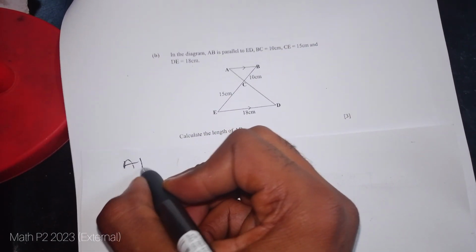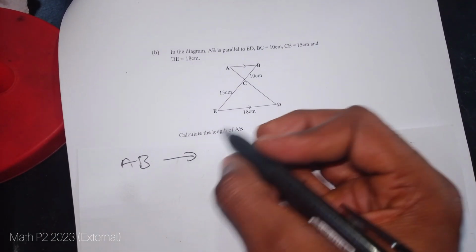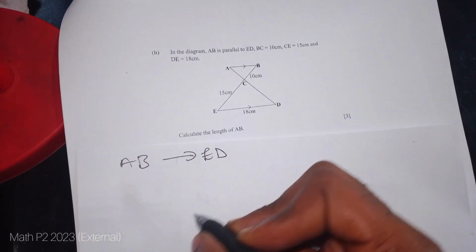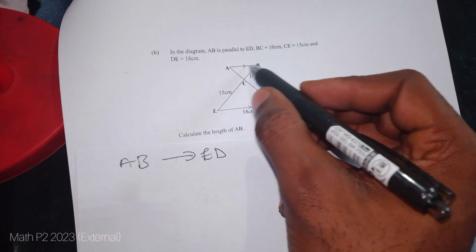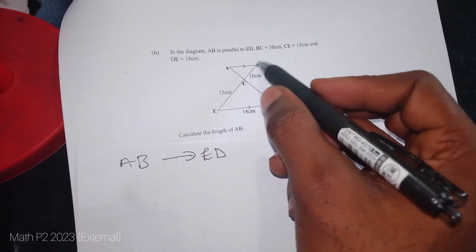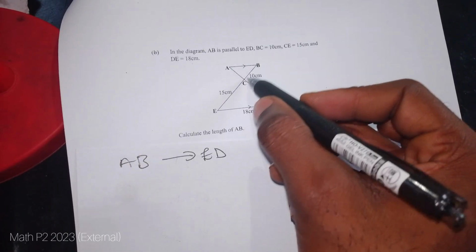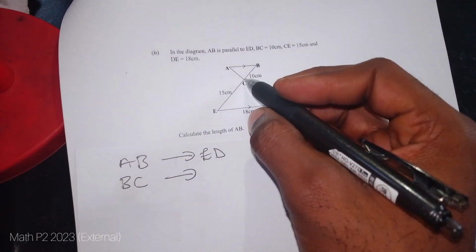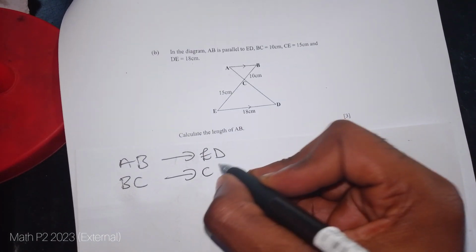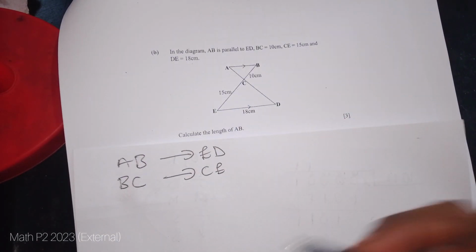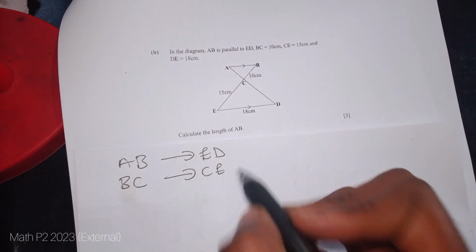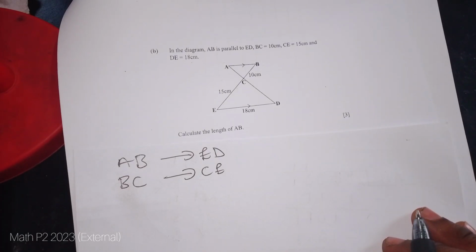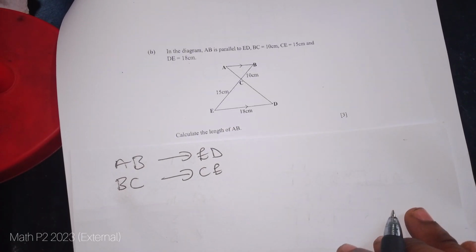You can say AB is proportional to ED. And then since I started with AB, which is from the smaller triangle, I can get this one here. BC will be proportional to CE. An alternative method is to treat them as fractions, among other methods you can use.